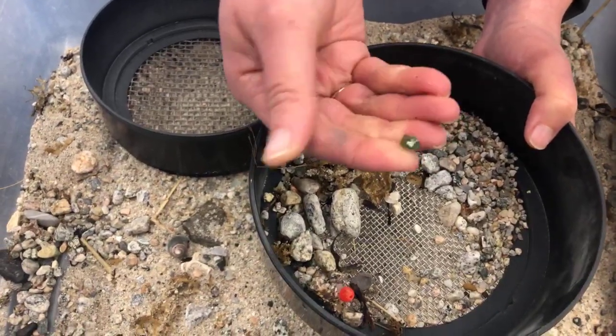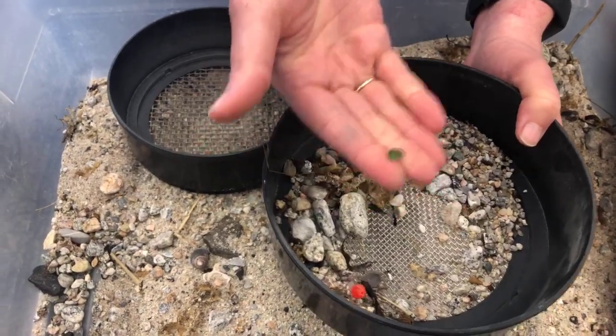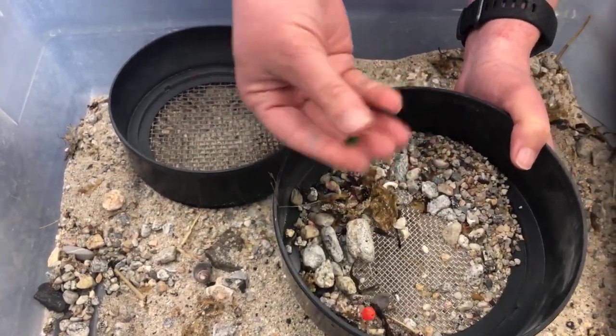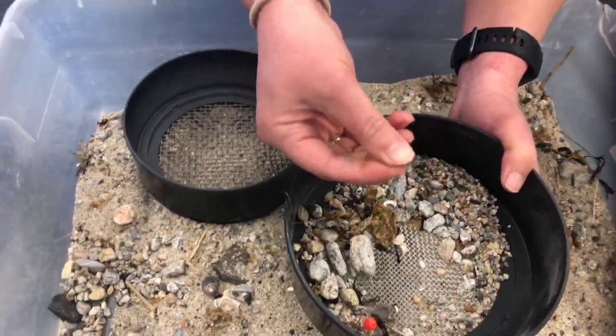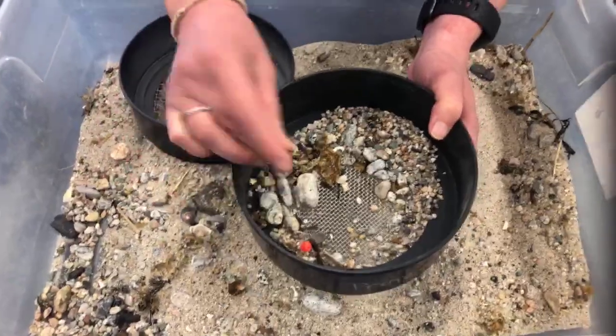Now, this is technically marine debris, but it's kind of a harmless type of marine debris because this glass will eventually erode into something that's harmless to animals. Once it's not sharp, the silicates that are in here are harmless to animals.